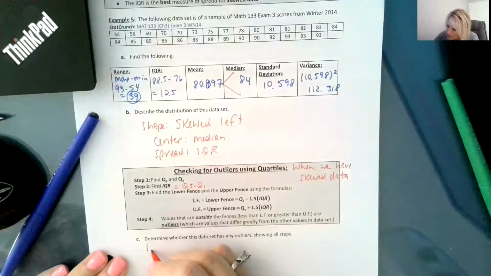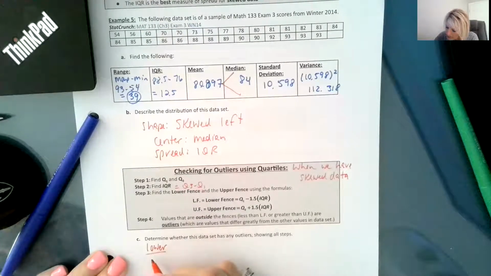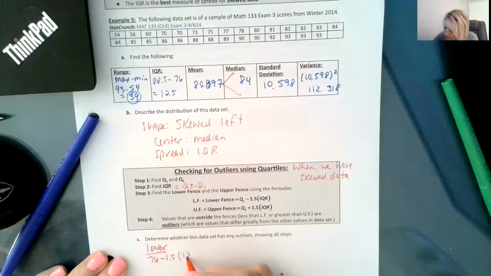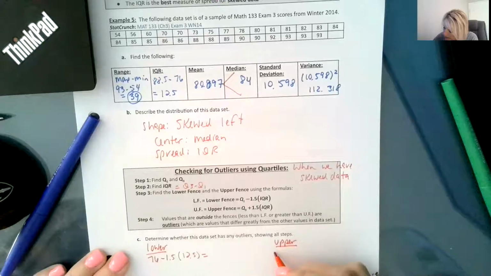So we need to find our lower fence, which is going to be taking Q1. So 76 minus 1.5 times my IQR, 12.5. And then I'm going to look at my upper, and that's my Q3, which is 88.5. And this time I'm adding 1.5 times my IQR, which is 12.5.